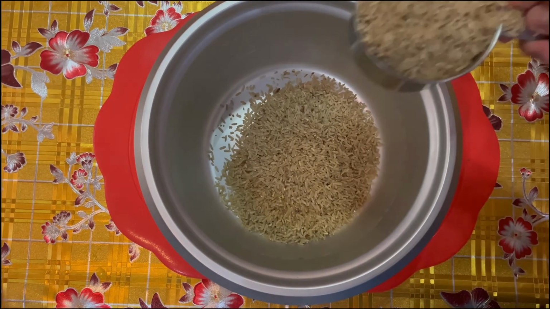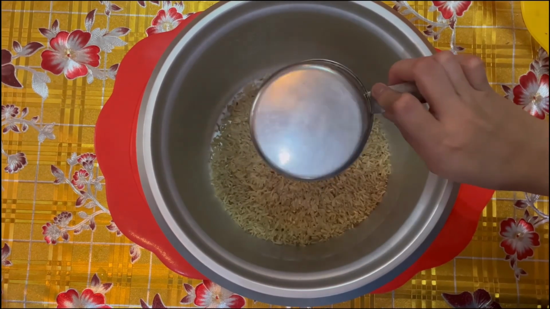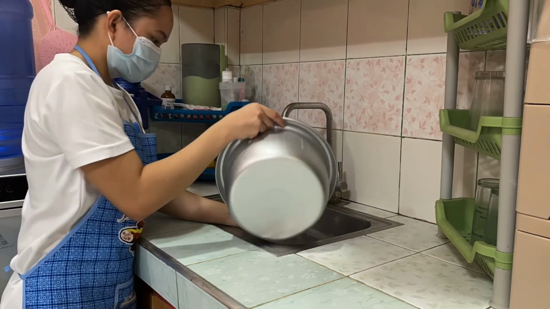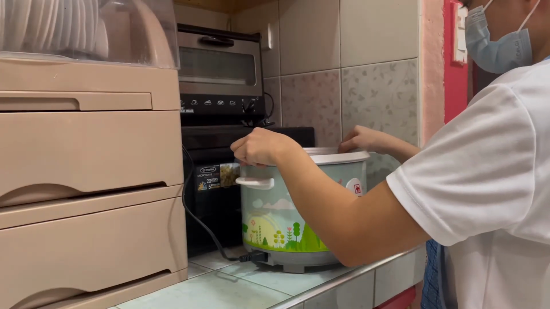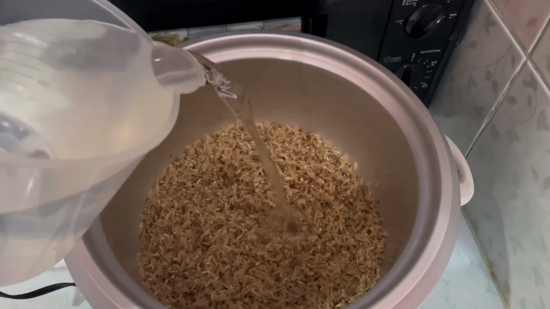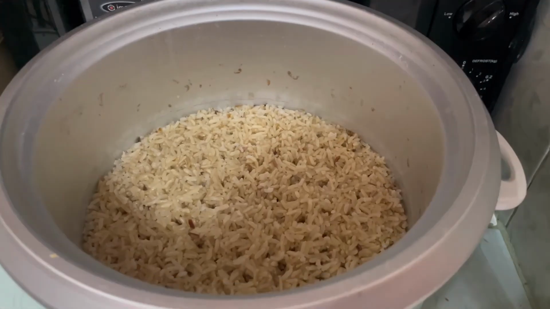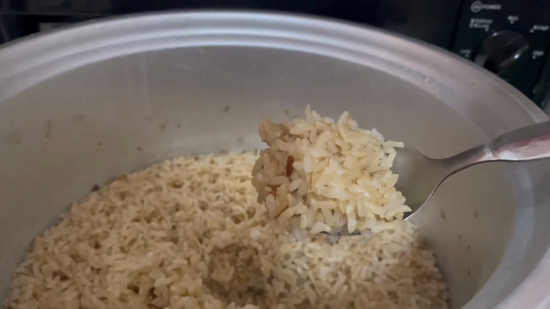Prepare the brown rice. Rinse and remove any particles and dirt from the brown rice. Place it in a rice cooker. Put 2.5 cups of water. Turn on the rice cooker and cook it for 40 minutes. The finished product.